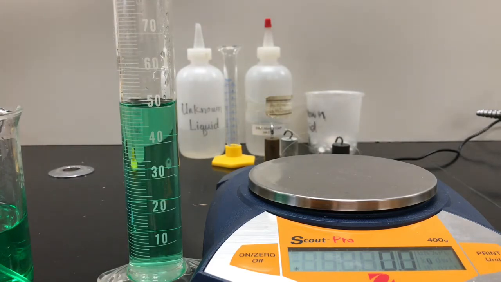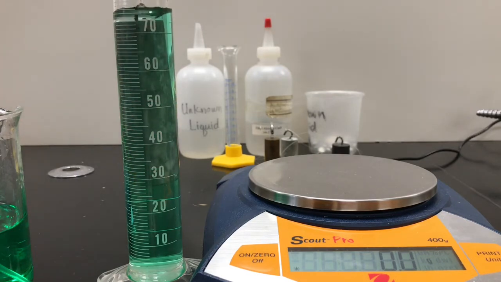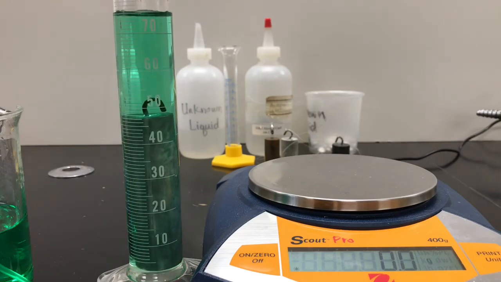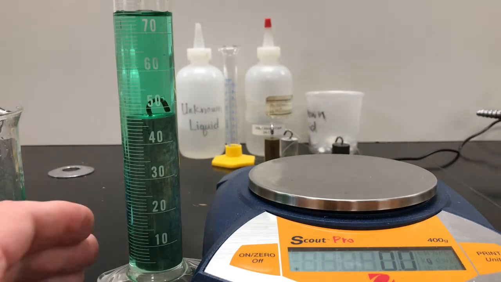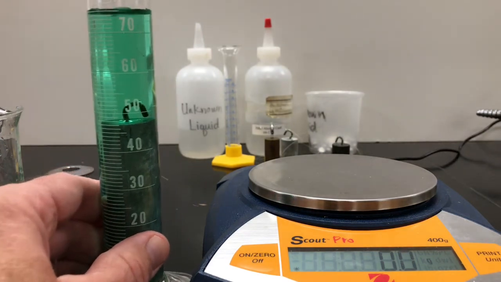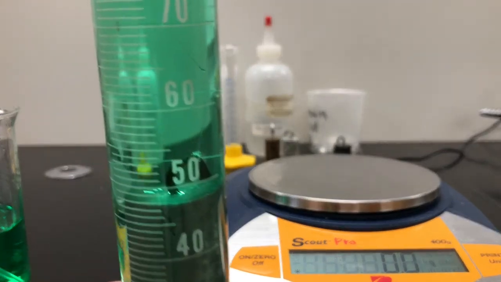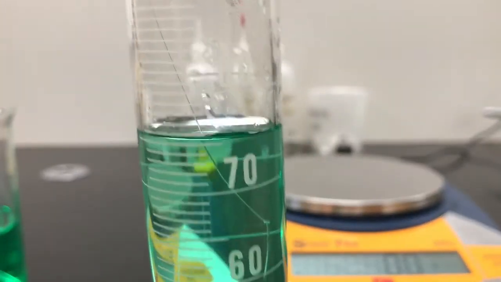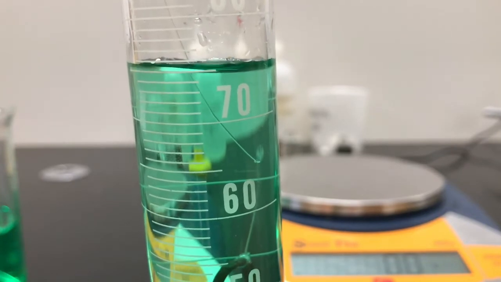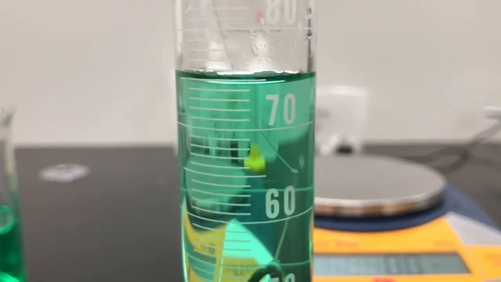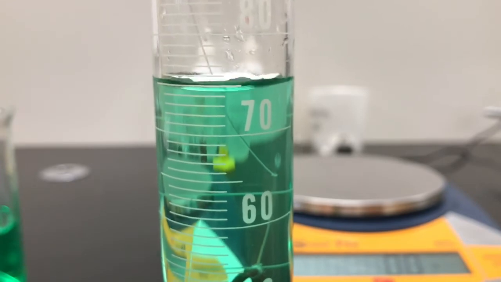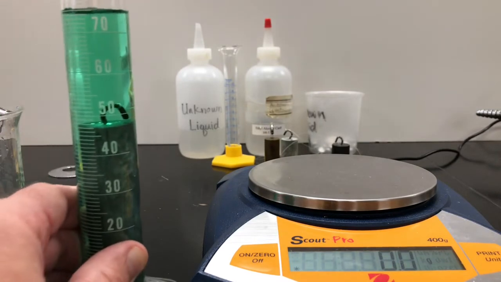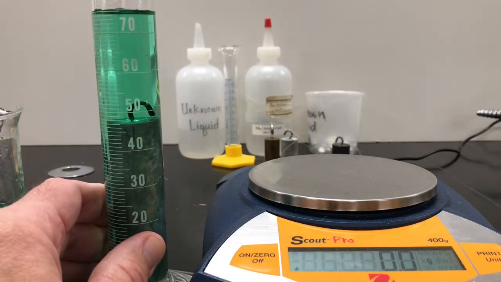What we're going to do is submerge the cylinder, and the cylinder must submerge all the way for this to work. Now if we read that, and I'll bring it a little closer, we are just under, or about, sorry, a little shaky. That's very close to 75.